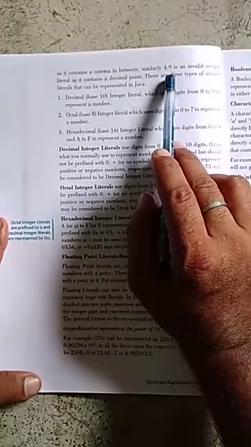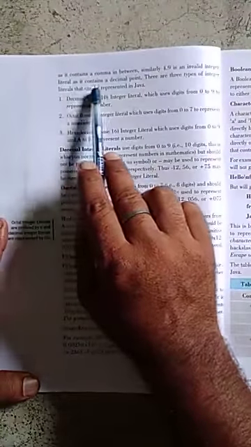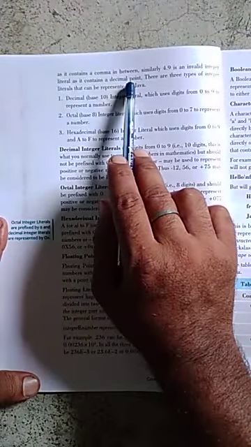A valid integer literal shows the value directly, without any point or comma. Similarly, 4.9 is an invalid integer literal, because it contains a decimal point.